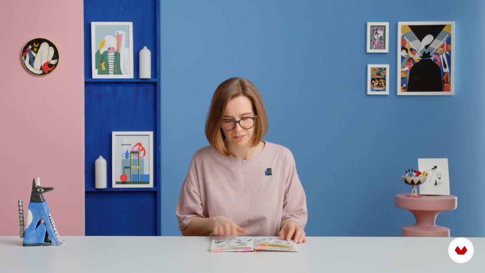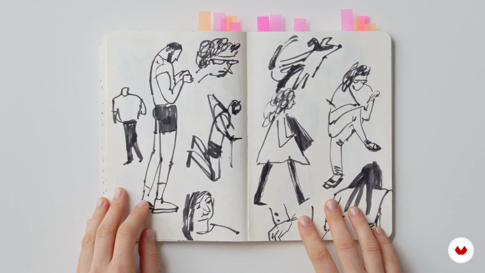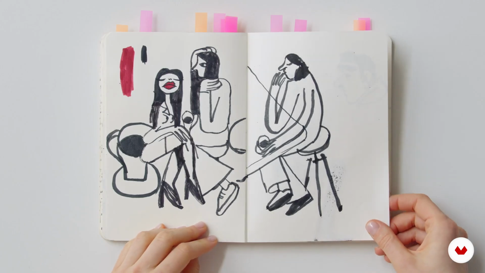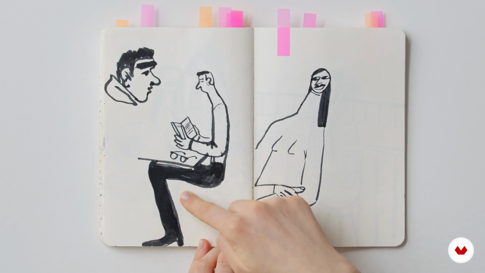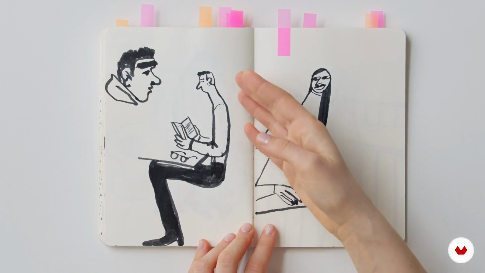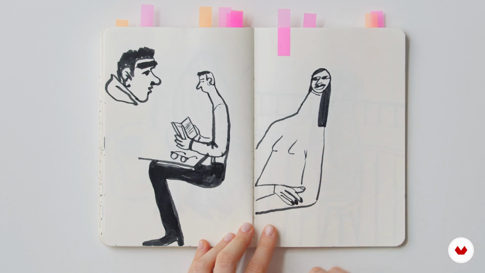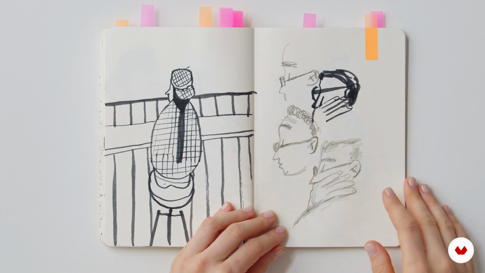So, here are some very quick sketches, just impressions of people I saw on the street, and some dogs here. Here's an example of exaggerating features, like here or here. You can see this man is probably not so thin and tall in real life, but it's a feeling I get from him. And the same with this woman. Here I tried several times to capture the face and the pose.